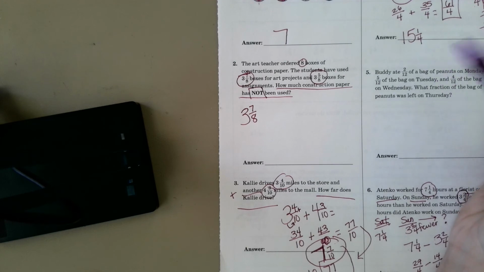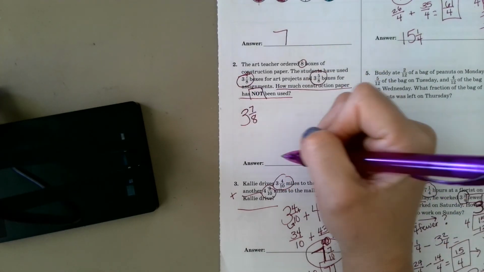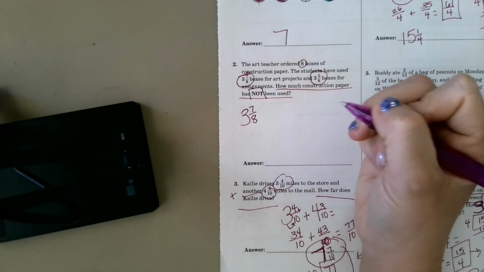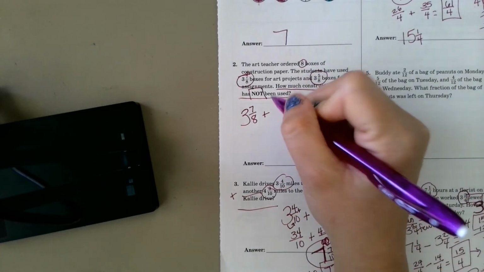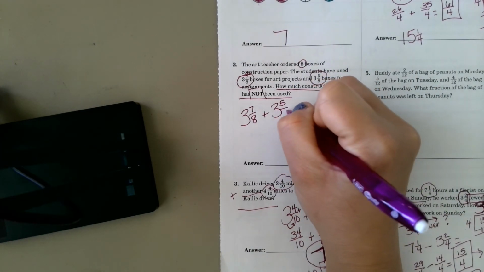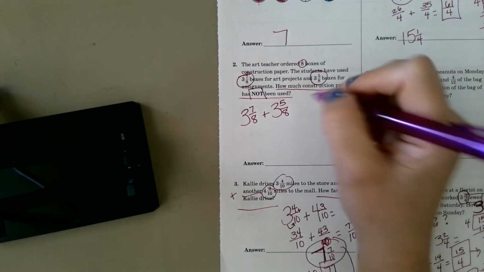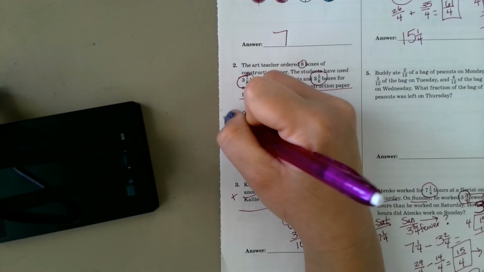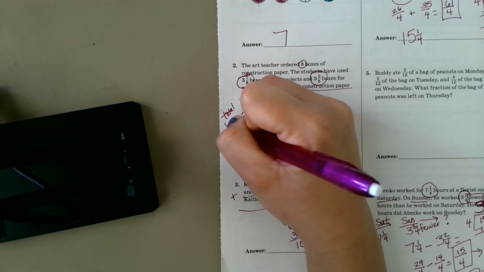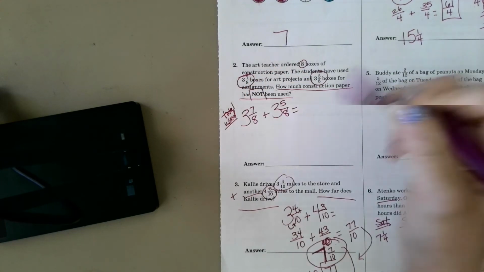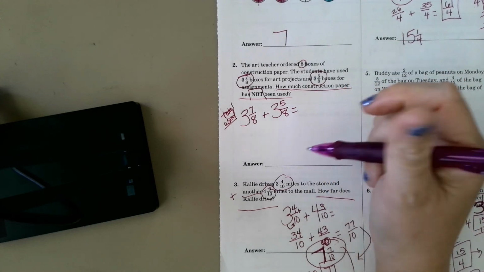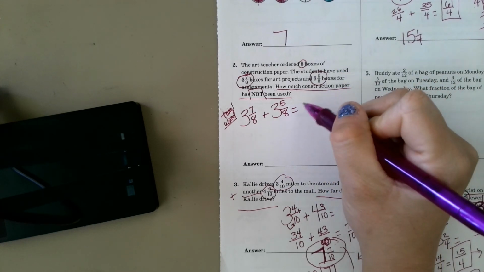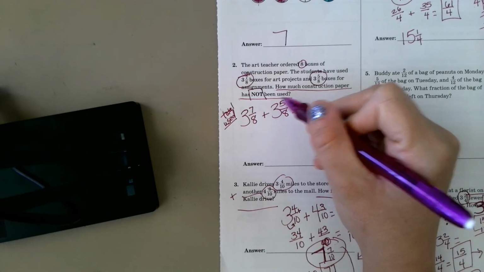So let's figure out total how much they've used so far. So we know that they've used 3 7/8 boxes for art projects and 3 5/8 boxes for assignments. Okay, this is the total used, which is not going to be our answer. We are not going to put this sum as our answer. Okay, it's not asking us for how much we used. So they're trying to ask us how much has not been used.